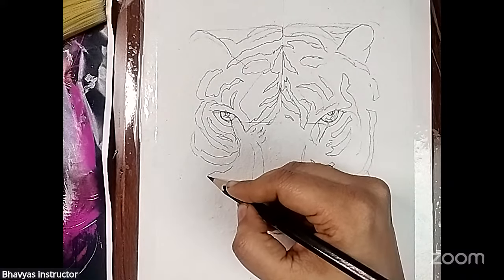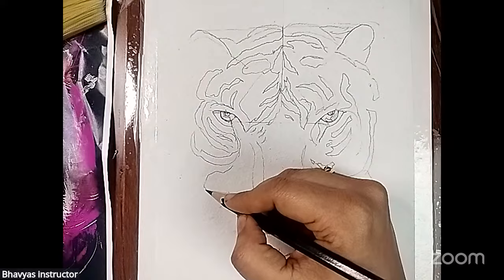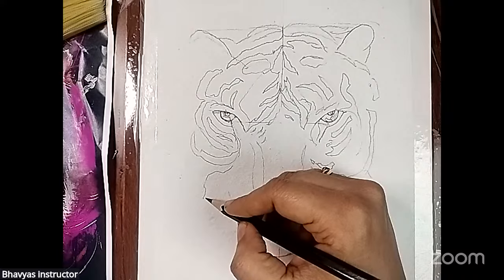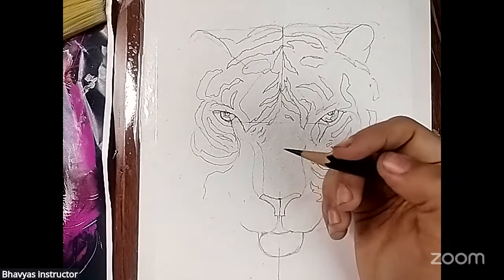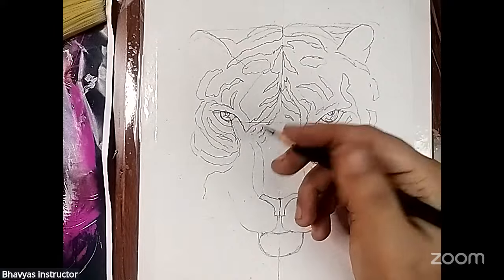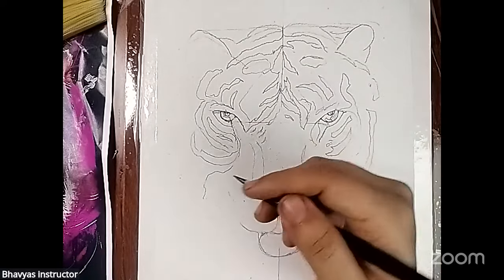Usually poster colors we can use on different surfaces. You can paint on canvas.